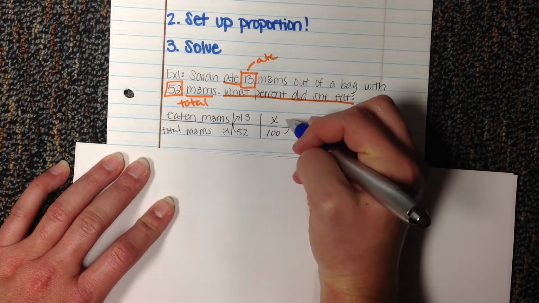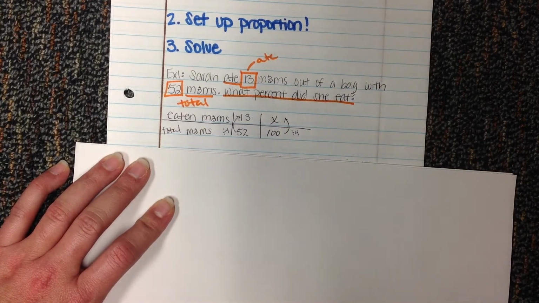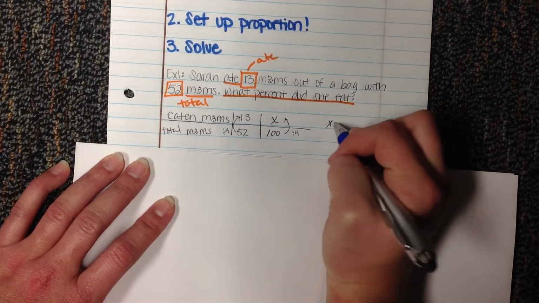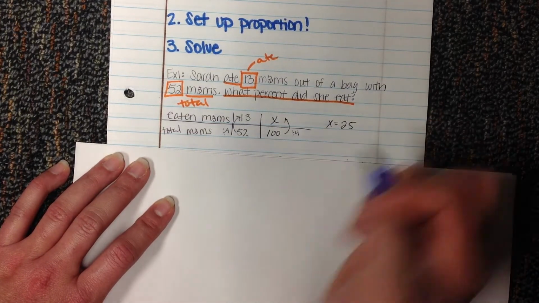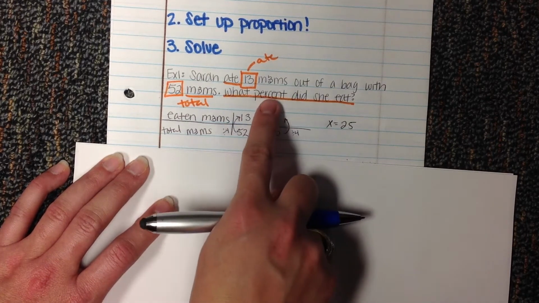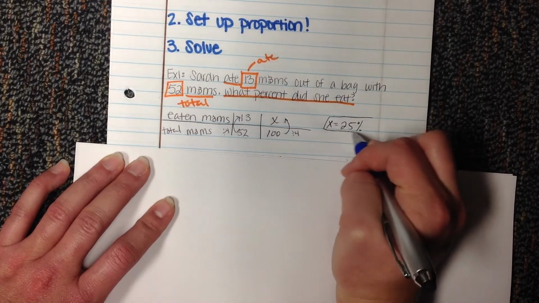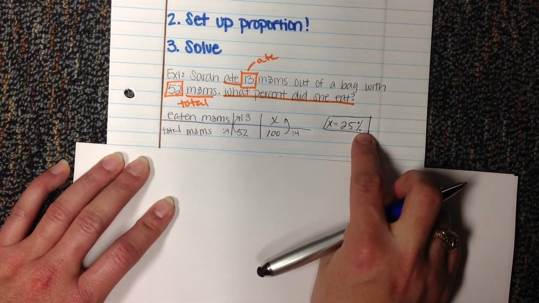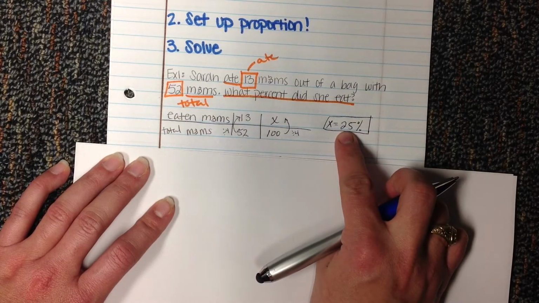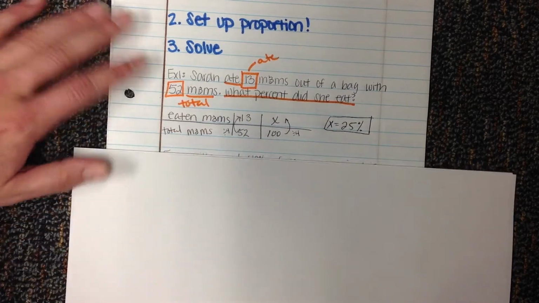I need to go the other way as well. 100 divided by 4 will give me that missing value. 100 divided by 4 is 25. So I know that x equals 25. Well, what's the label? 25 what? 25%. It's looking for a percent, and that percent sign, again, remember, means if there were 100, 25 would be eaten. So 25%.